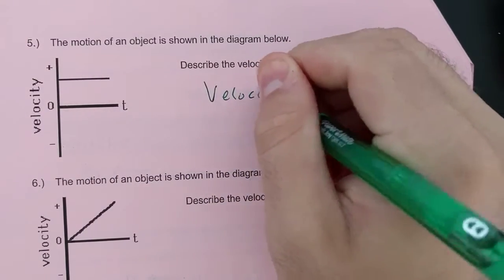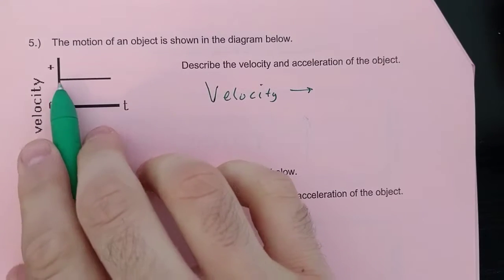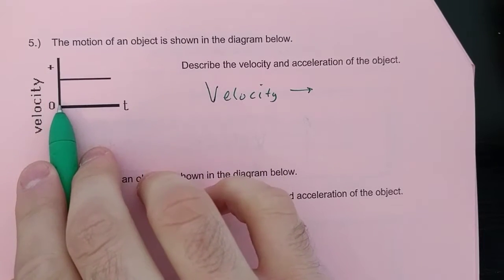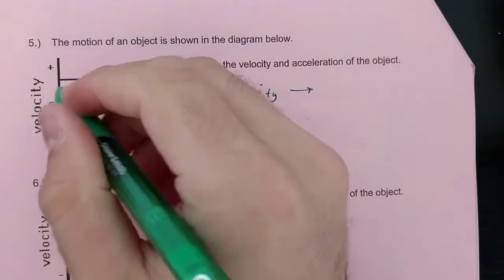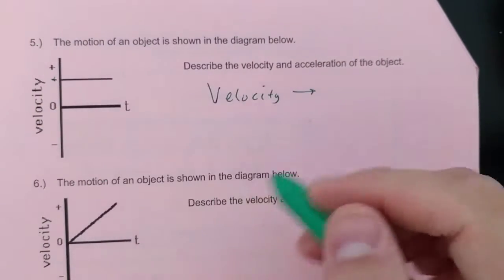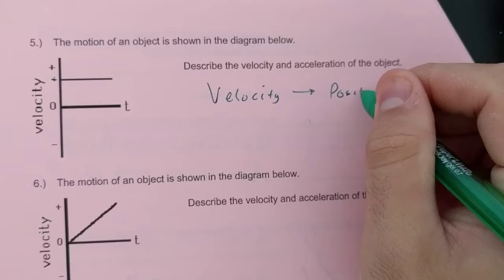First of all, let's describe the velocity. This should be somewhat easy. It's positive because it's above 0 in the positive direction. So this y value here, we don't know what it is, we just know that it is positive. So we know velocity is positive.